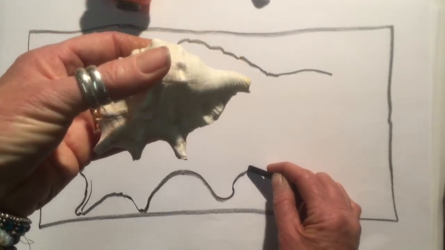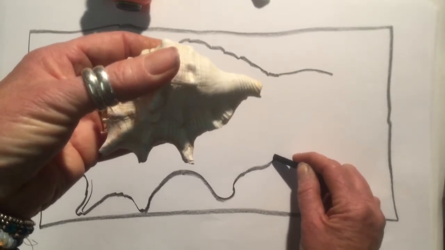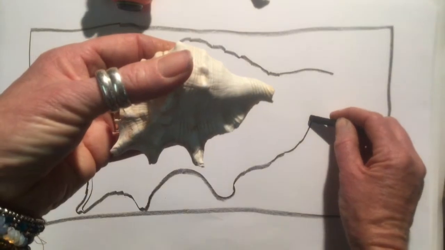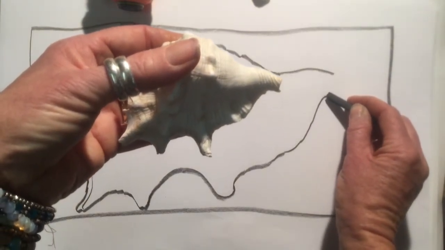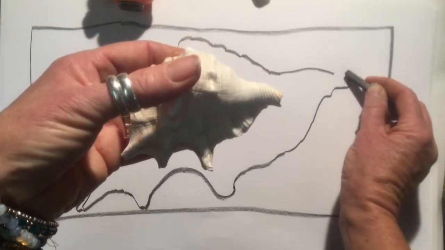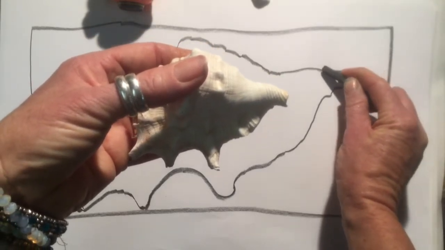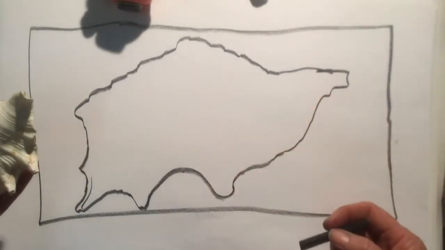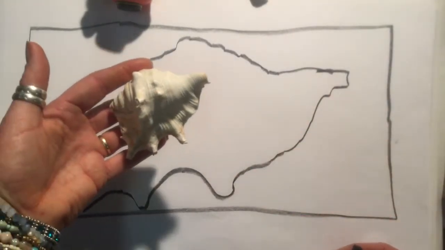Now I'm coming around here and I'm noticing that this shape curves up. There's a little point right there. And then it comes out and it makes this fun curve in like this, and then it connects with that top line. So I just drew the outside shape or the contour of my shell.